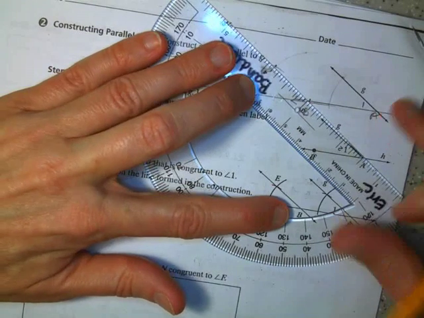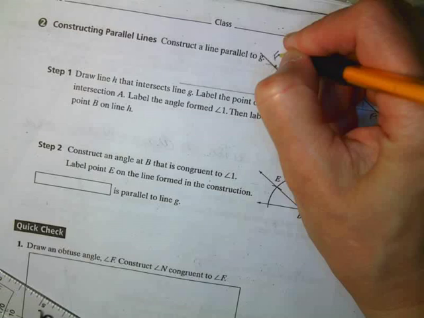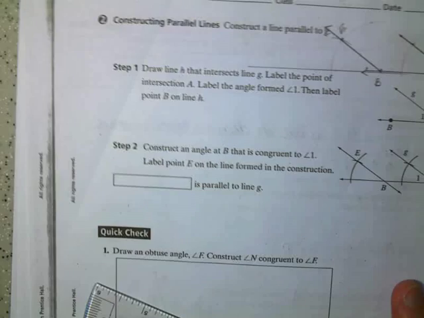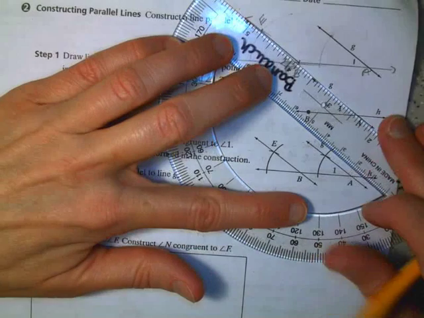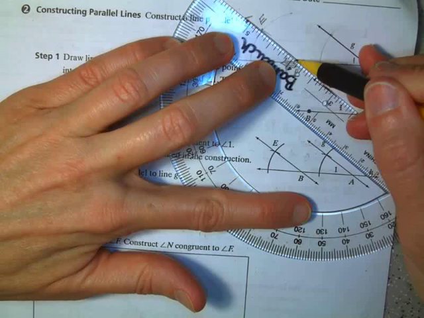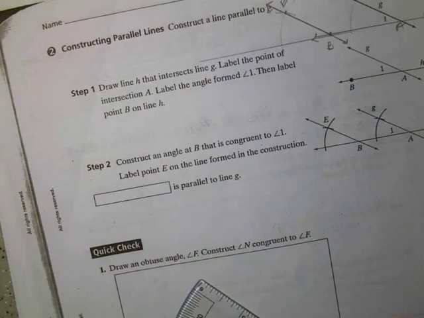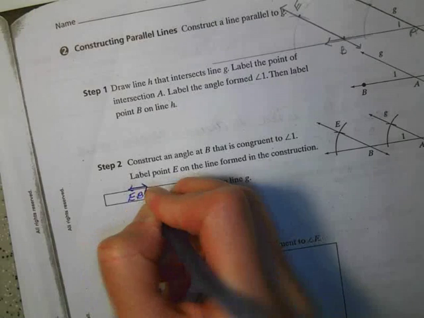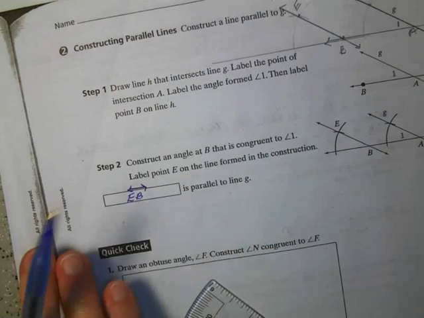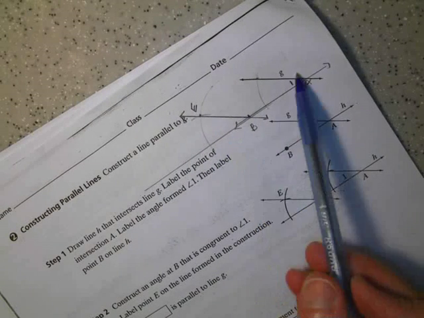And I'm going to take and, using my straight edge, connect vertex B with this new point that I just made, which in your directions is E. And now I'm also going to extend and make this a line, because it did say make a line. So now I have line EB, which is parallel to line G. And my drawing up here, you can see that as well.